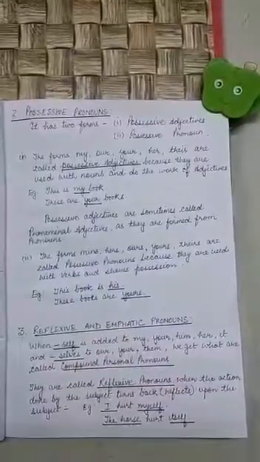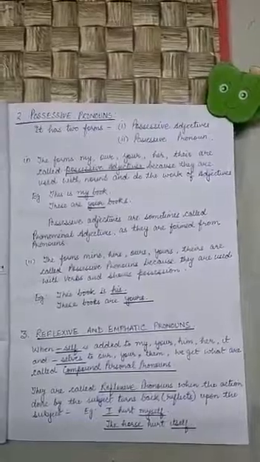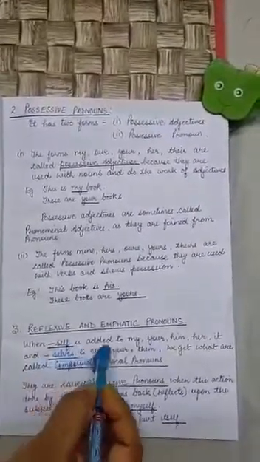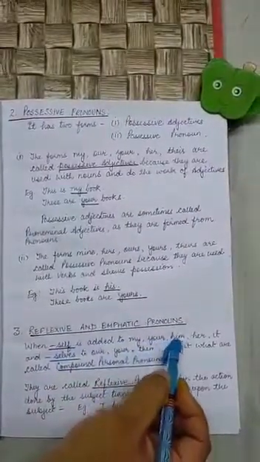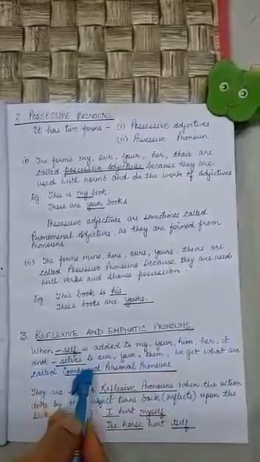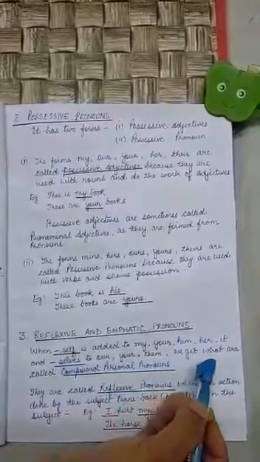The third kind of pronouns are reflexive and emphatic pronouns. Now when self is added to my, your, him, her, it, and selves to our, your, them, we get what are called compound personal pronouns.